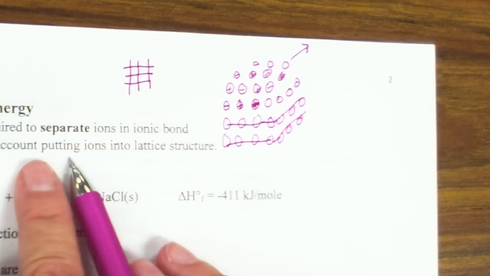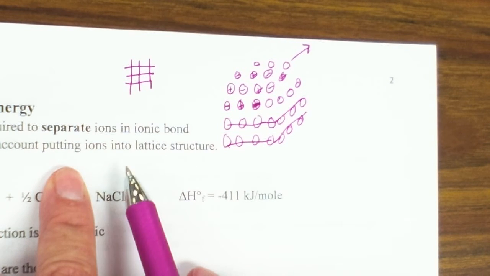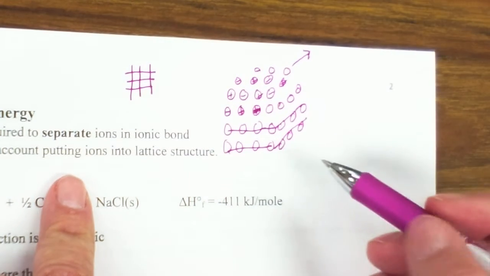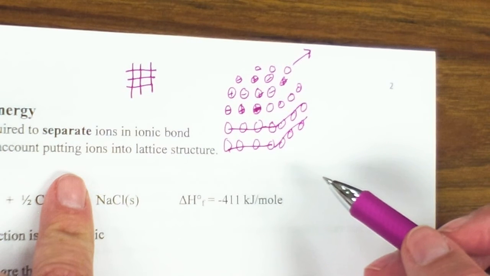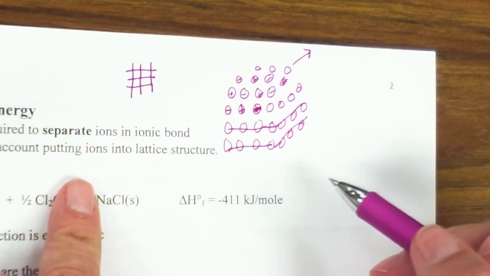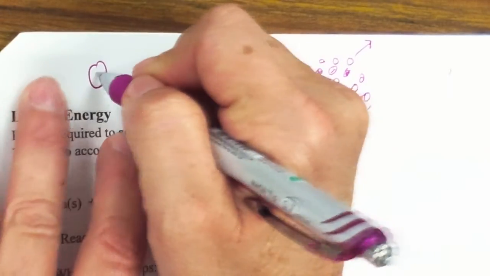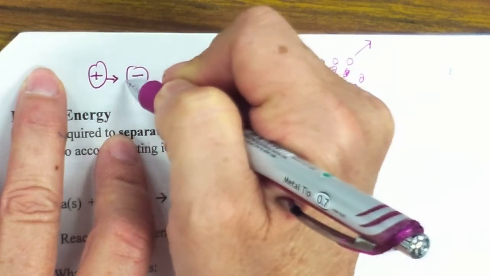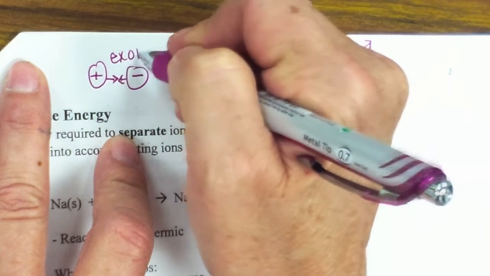So the way that this happens is it takes into account the fact that these are positive and negative charges, and where do they want to be? Next to each other. So it's sort of like positive and negative, they want to be next to each other, and so this is exothermic.